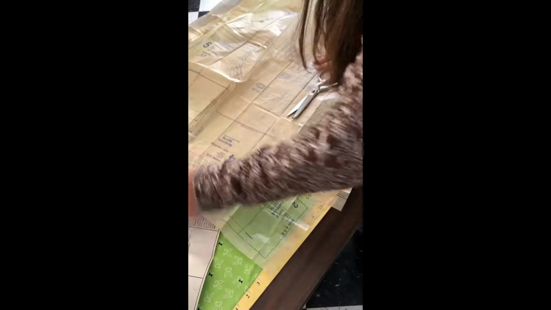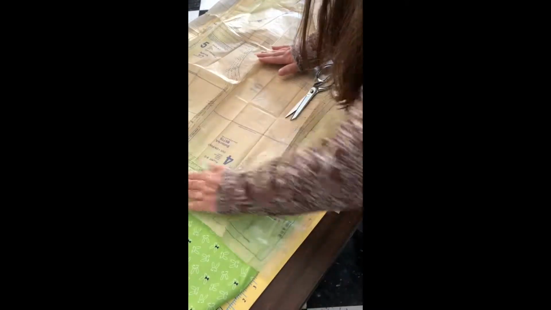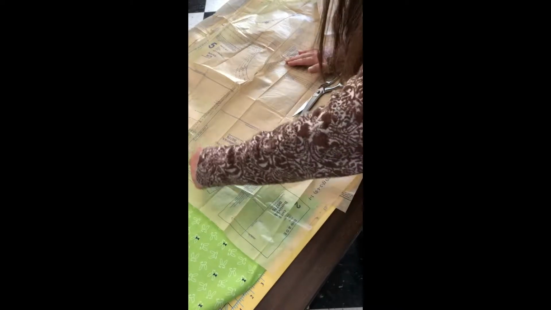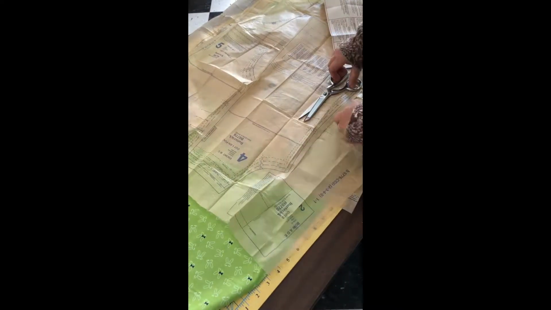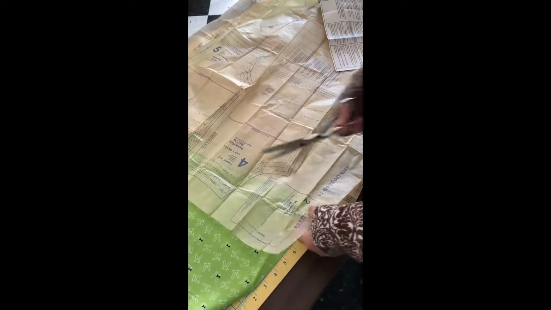People will cover this with tissue paper and trace the size they want onto the tissue paper so that they're not cutting into that one size, because cutting renders this pattern a one-use pattern for whatever size you've chosen to cut. So that is one option, but for now we're just going to use the pattern as it is and cut.